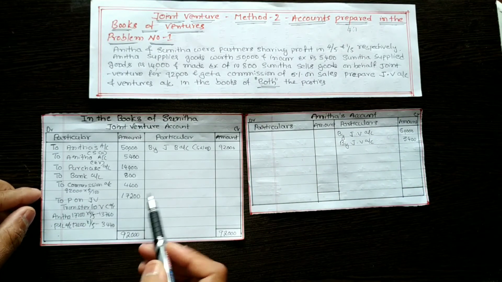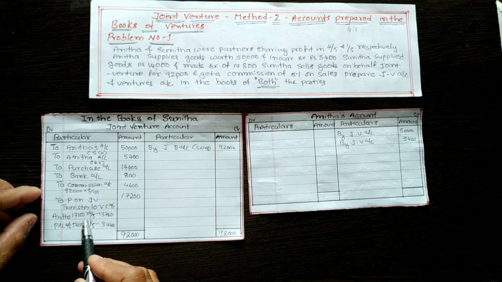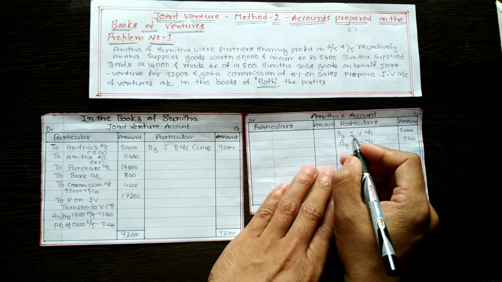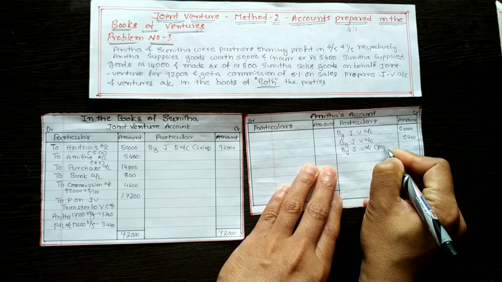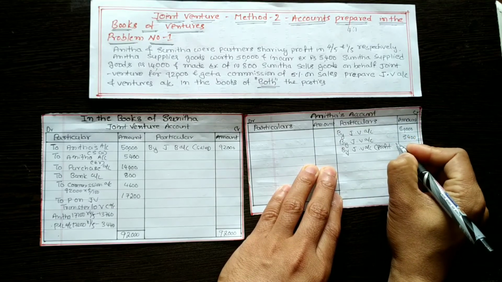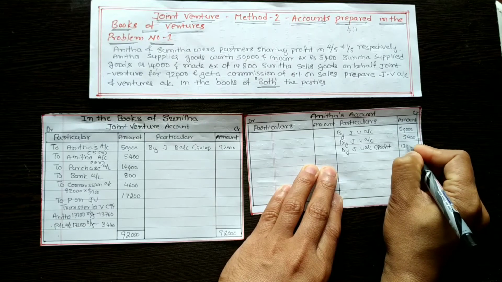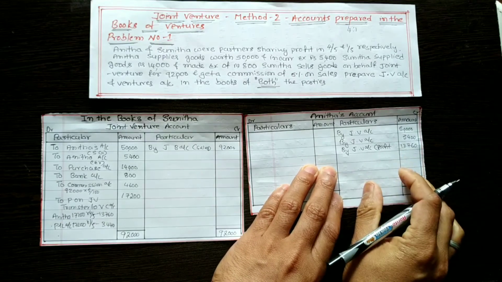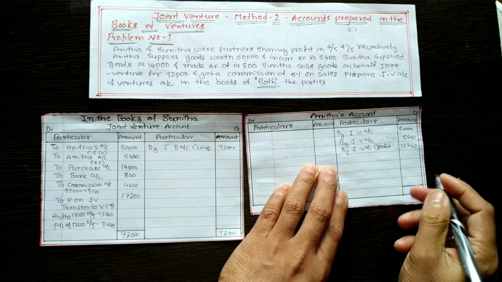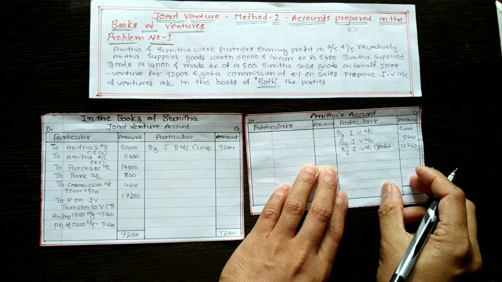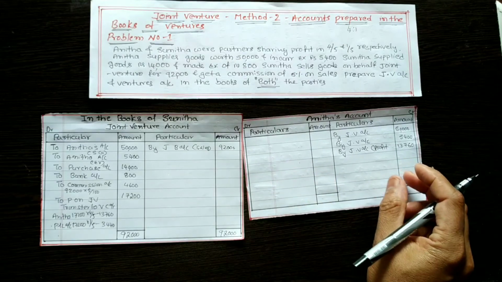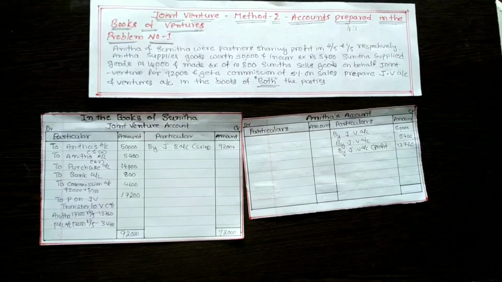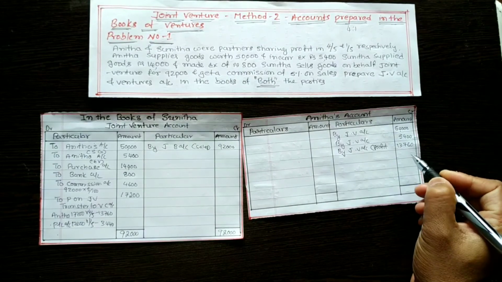To profit on joint venture, to Anita's account, 13,760. Here it should be by joint venture, that is profit, how much? 13,760. The total comes to 50,000 plus 5,400 plus 13,760.